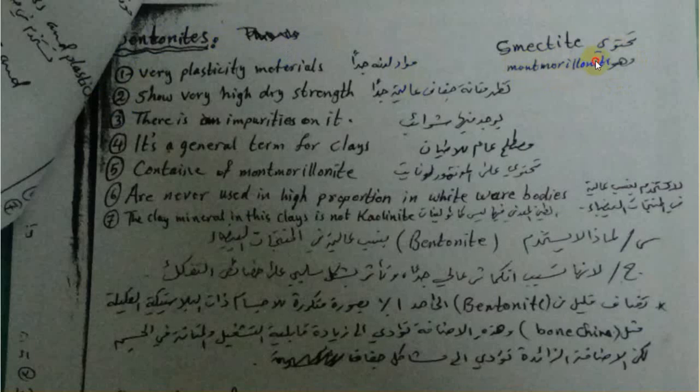As you can see, the bentonite comprises the smectite, which is the same as montmorillonite. It will be called montmorillonite, the same as smectite, the same term to refer to montmorillonite at the same time.